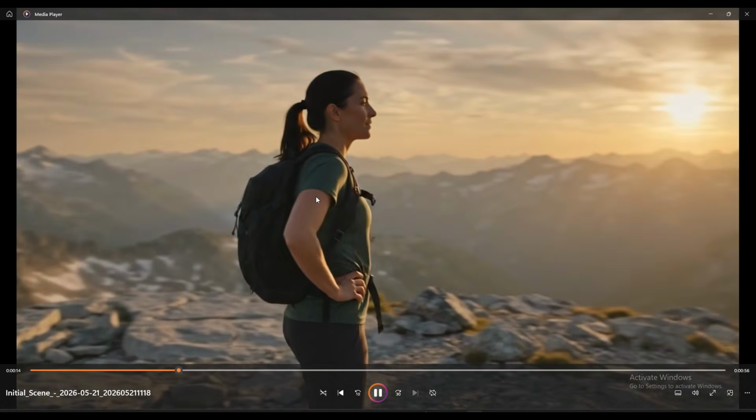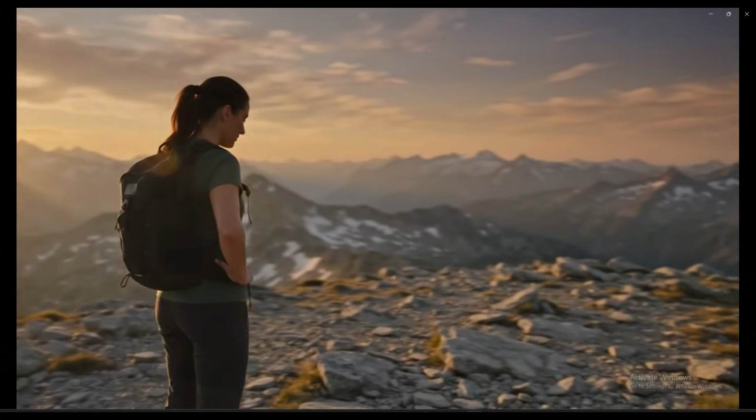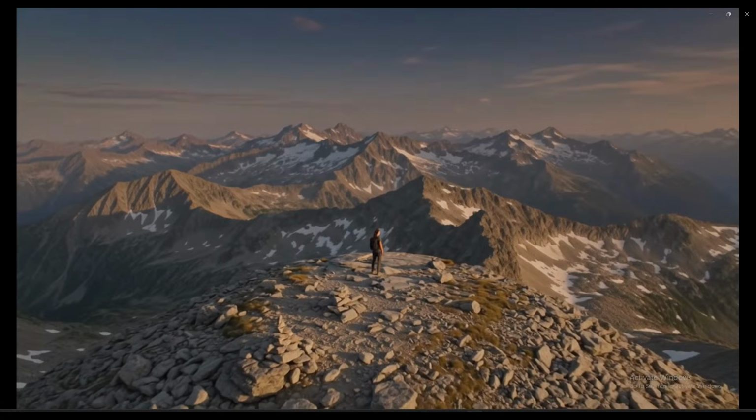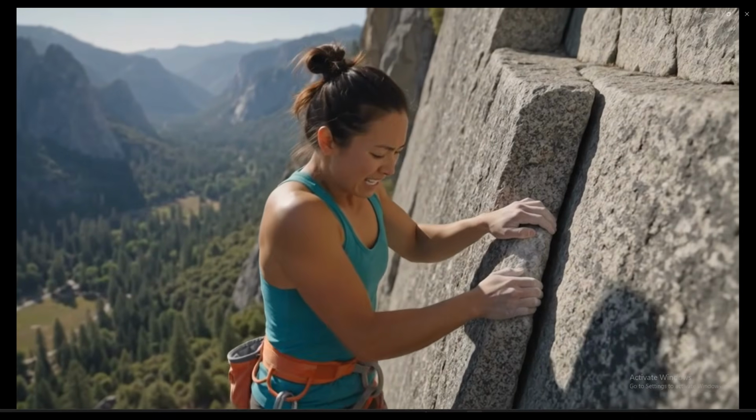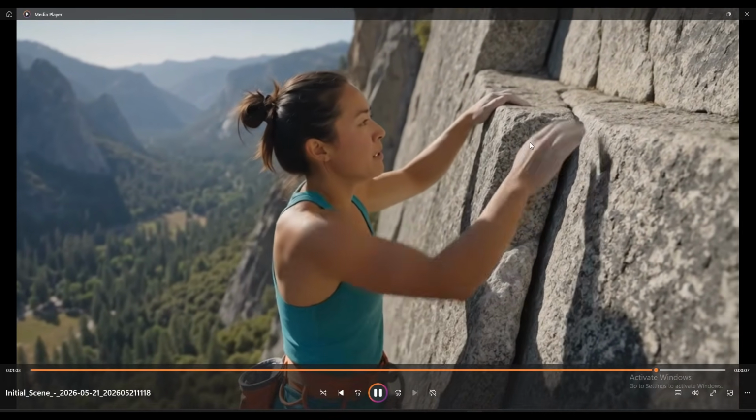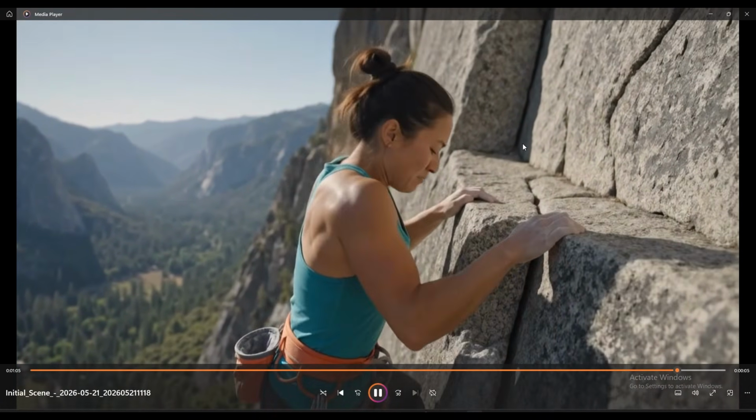The world opens up. There's nothing quite like a summit sunset to remind you why you started. It's a bit of a scramble near the top, but the higher you go, the better it feels.